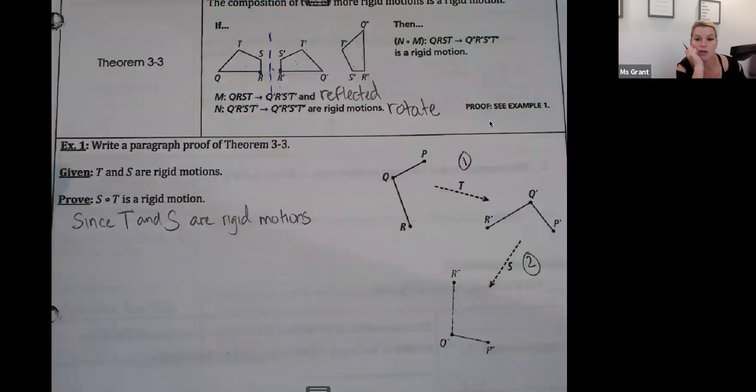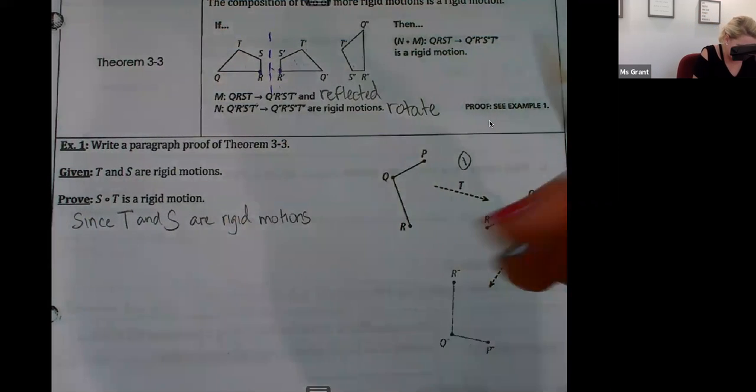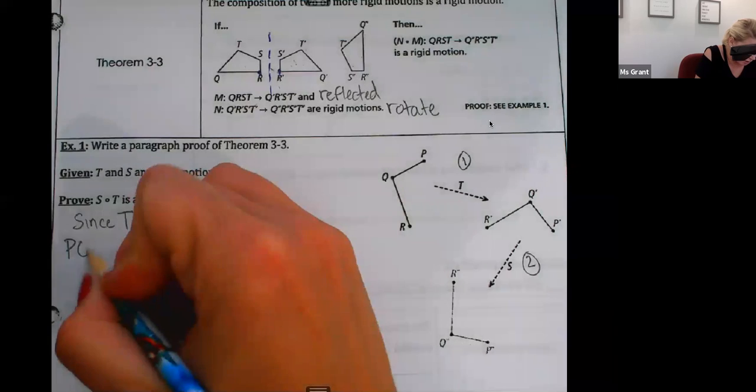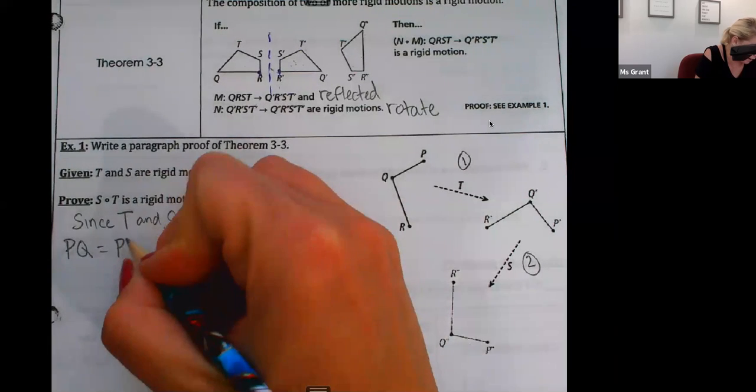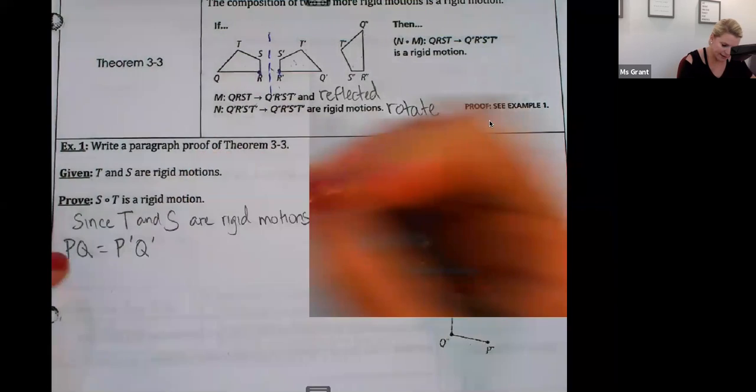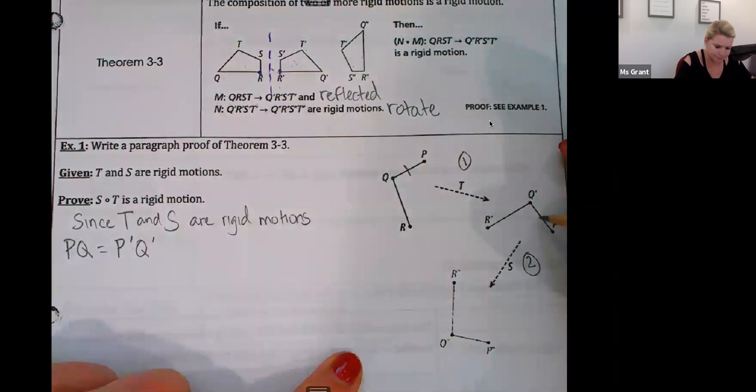I could have turned it and reflected it, but it's not like I made this L shape longer or shorter, or the angle, did the angle increase or decrease? No, it's still an obtuse angle there. So I'm going to say that the line PQ is the same as P prime Q prime. This line is the same as this line, right?